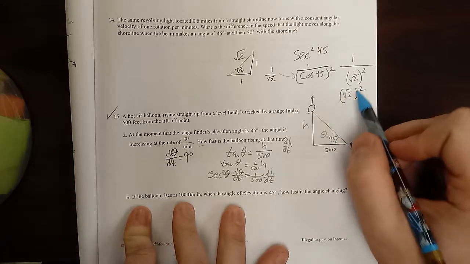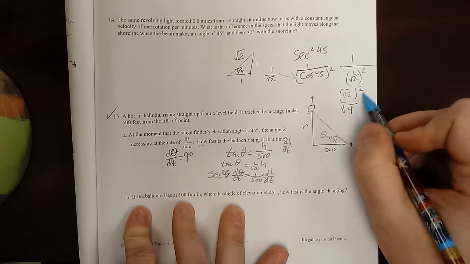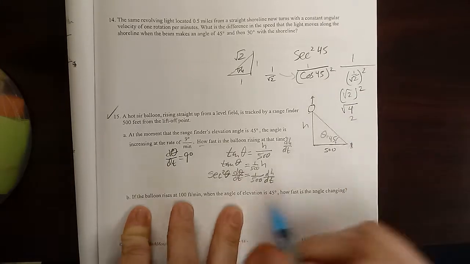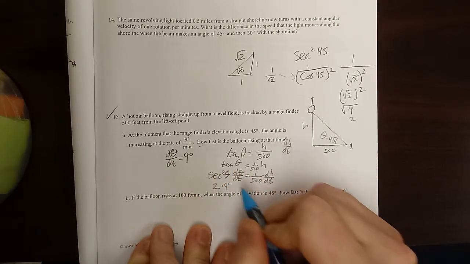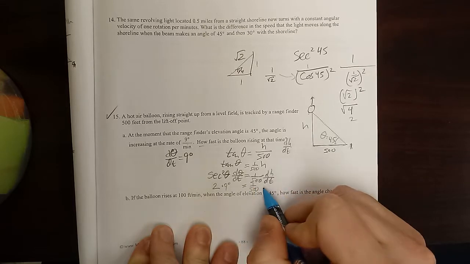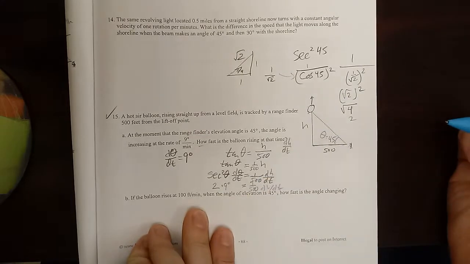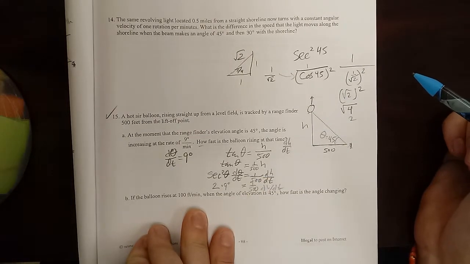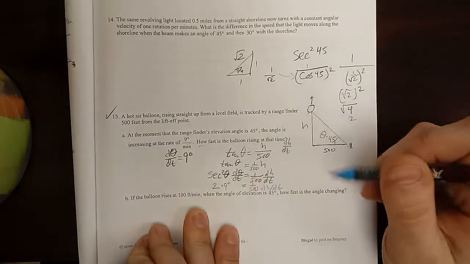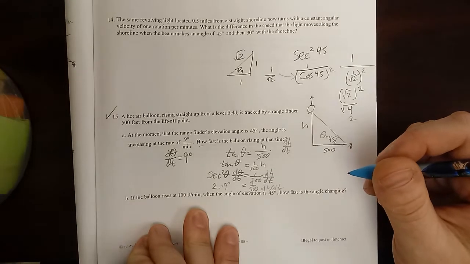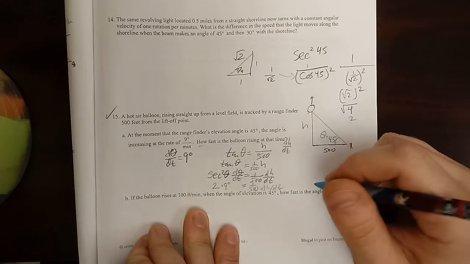Yep, I'm not that. Square root of 2 squared is, I was going to say 4, but that'd be the square root of 4. So that's just going to be 2. So this is going to be 2 times 9 degrees is equal to 1 over 500 dh dt. So multiply both sides by 500, then we'll get 1,000, 9,000? 9,000 feet per minute.